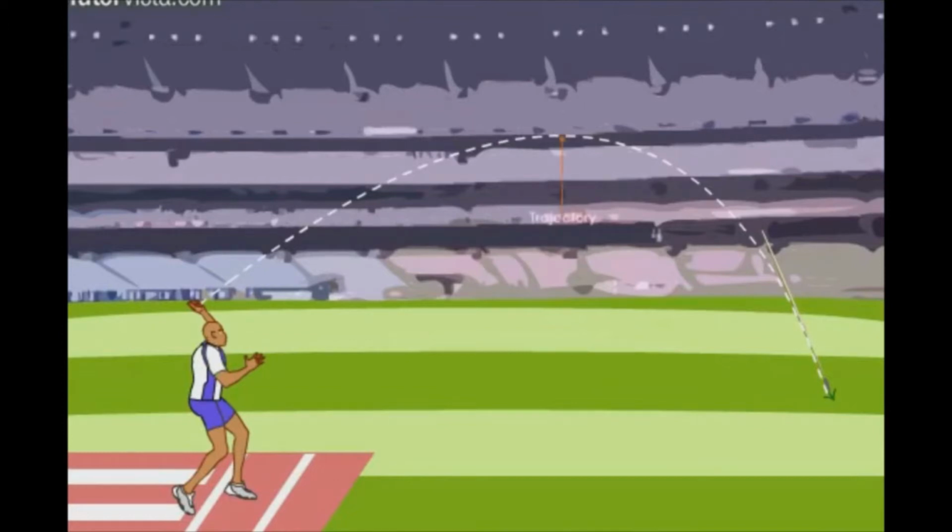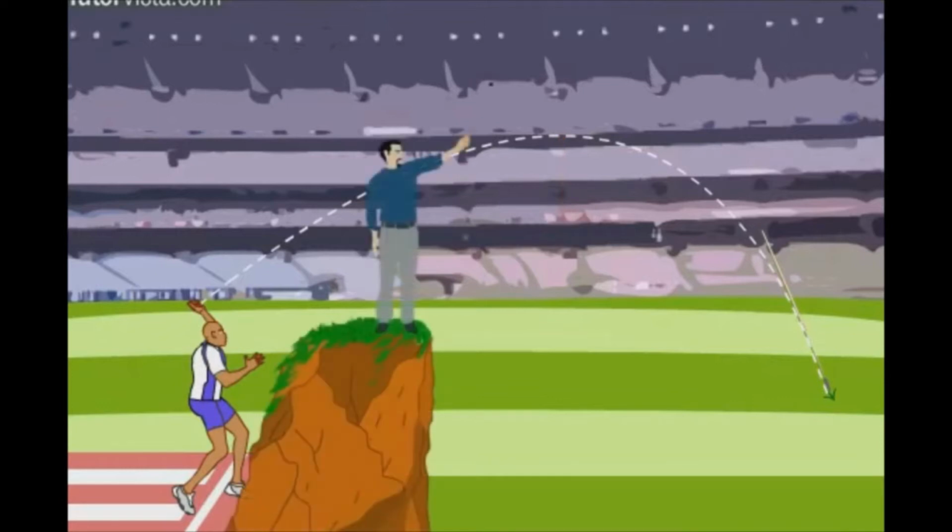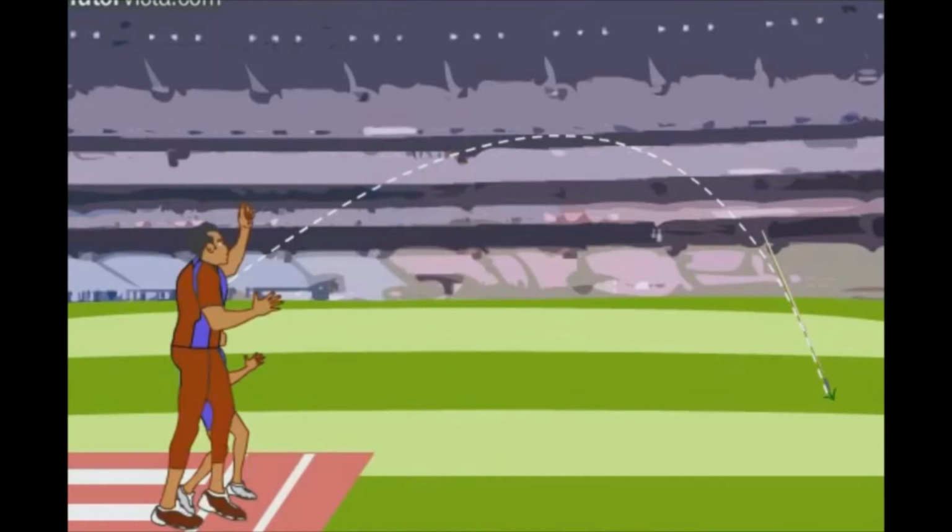An object dropped from a height, an object thrown vertically upwards, and an object thrown obliquely upwards are examples of projectiles. In all these cases, the influence of air resistance is neglected.